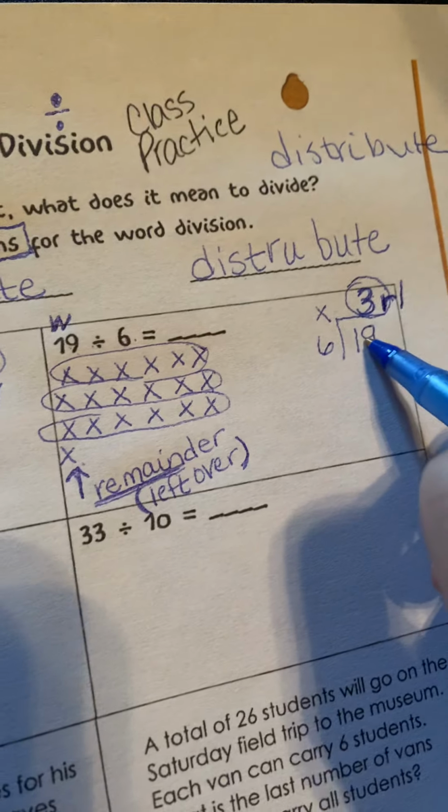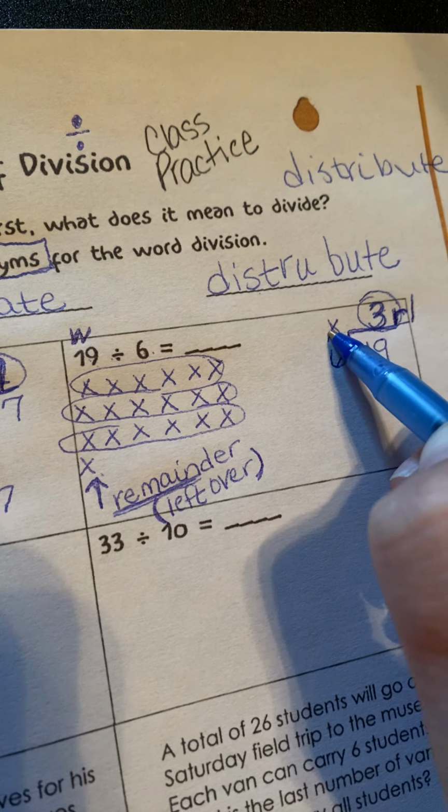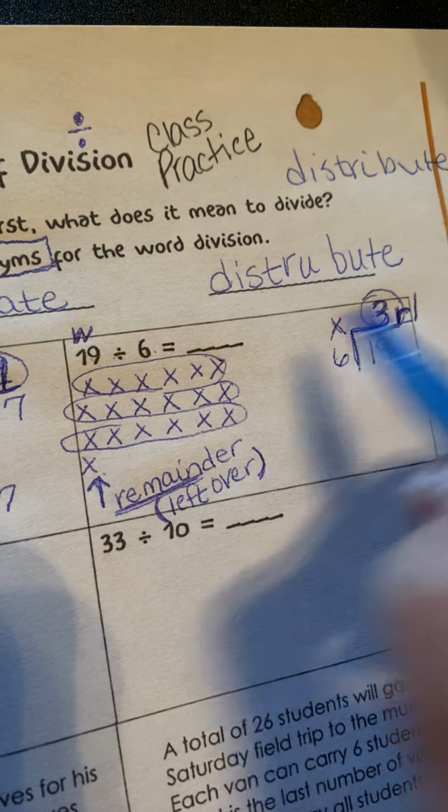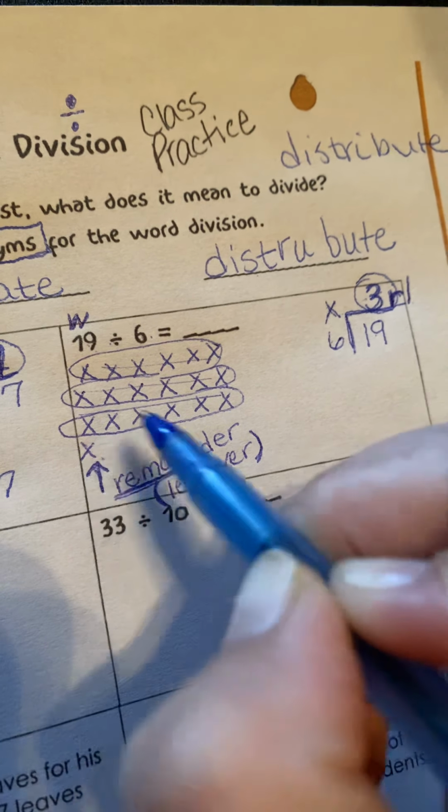So when you split 19 into groups of 6, look at my TV. I make 3 perfect rows of 6, R1, with 1 remainder.